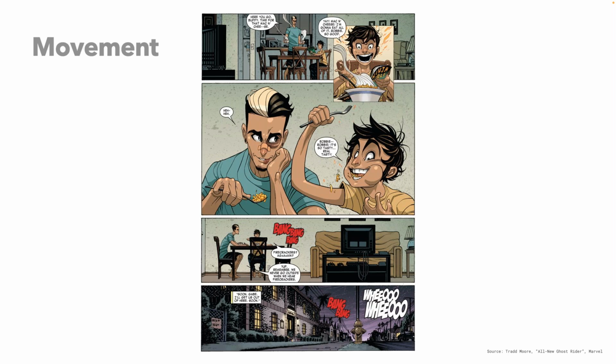Zooming in, we can see that the steam coming from the bowl shows that the older guy in the blue shirt has just come in from the kitchen, having prepared a meal for them to share. And we can also see how the kid in yellow is excitedly gobbling up his dinner, which we can see gestured through this exaggerated bend of his arm holding the fork.